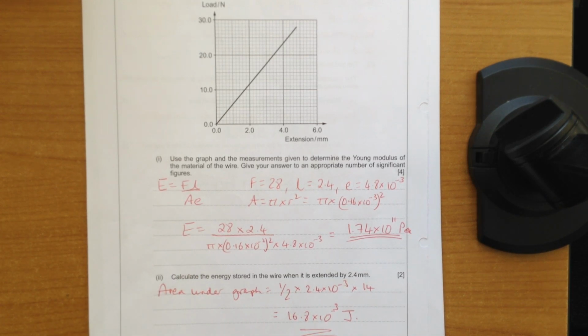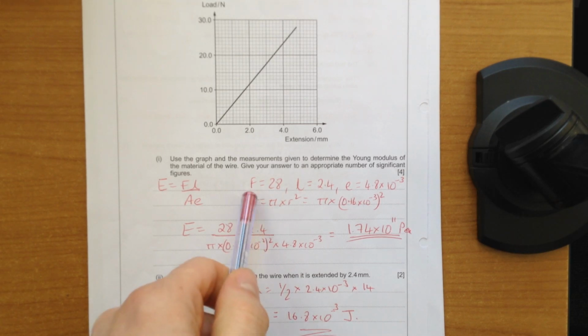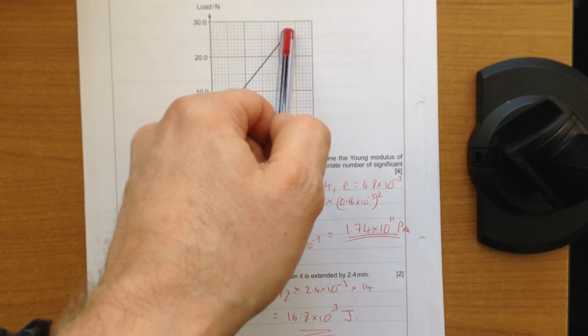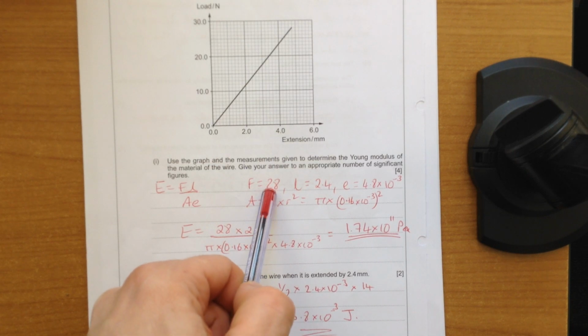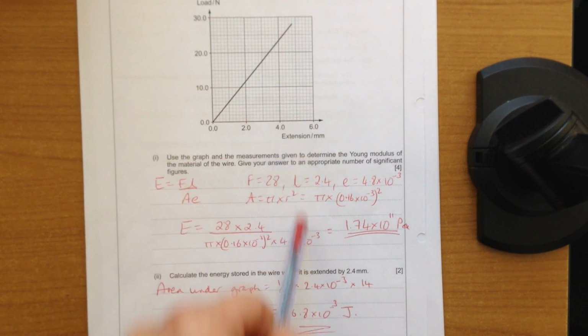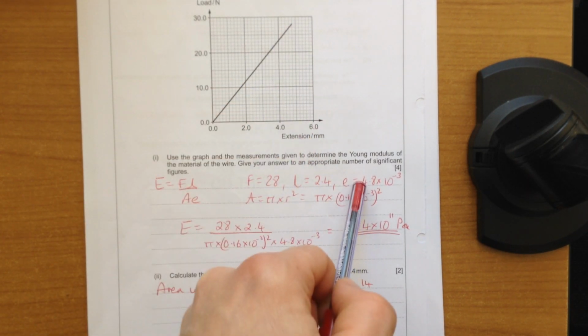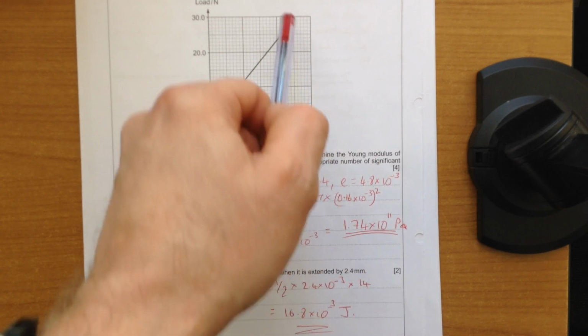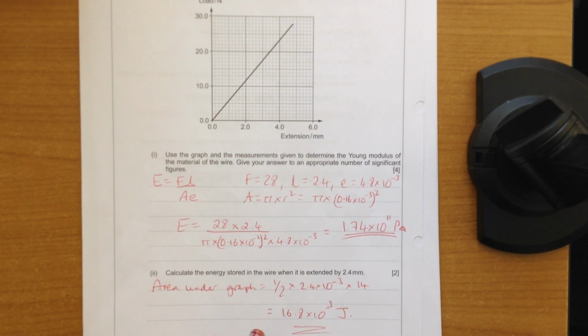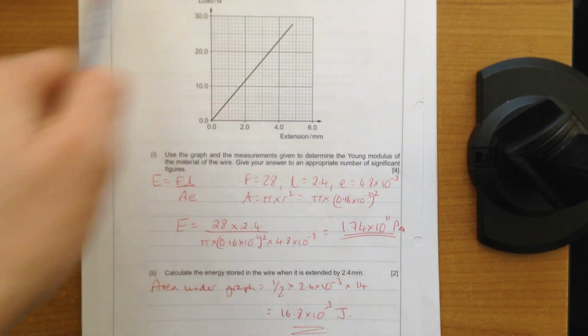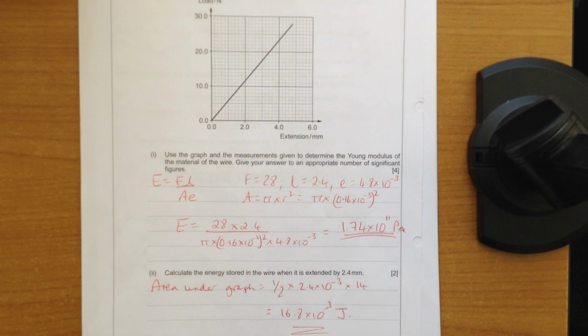So pick some points on the graph. I've picked, using the top part of the graph, the force of being 28 newtons. That gives me an extension of 4.8 times 10 to the minus 3 meters. Again, looking at the graph. The original length was 2.4 meters.